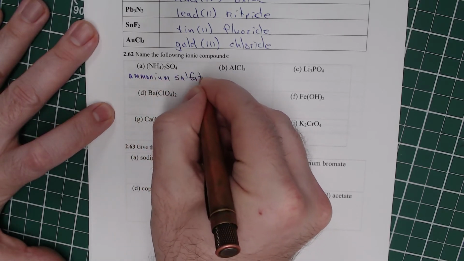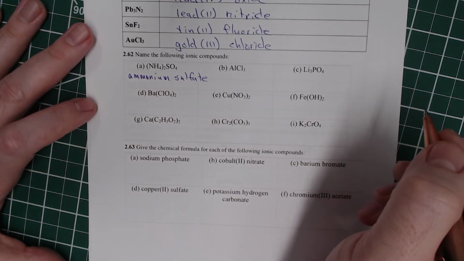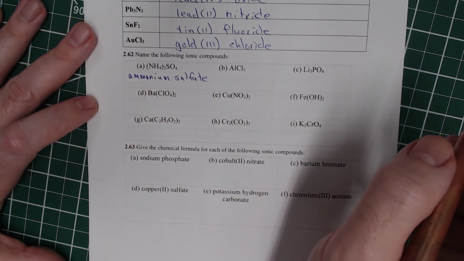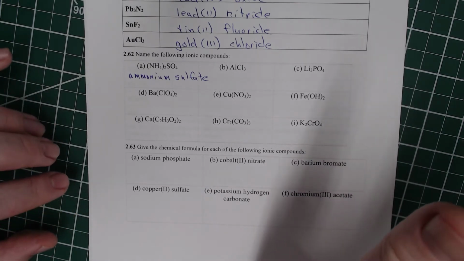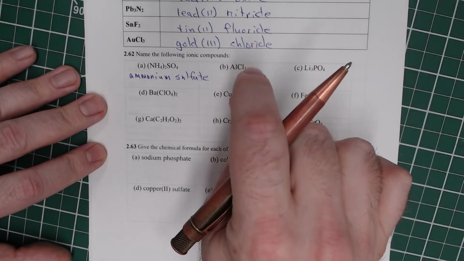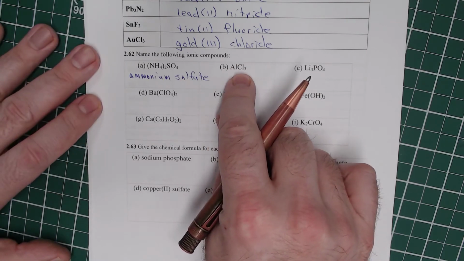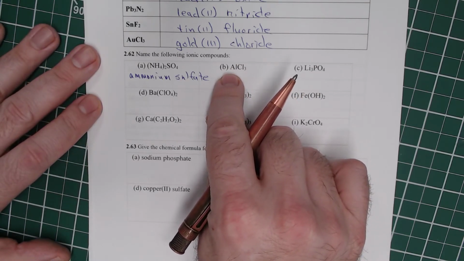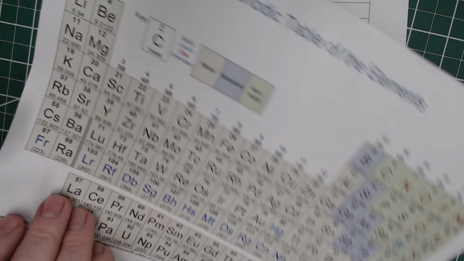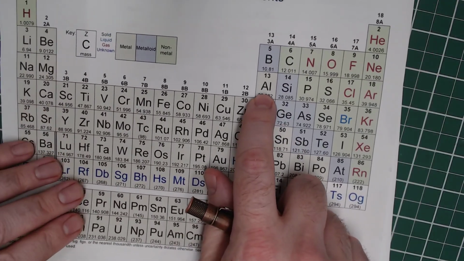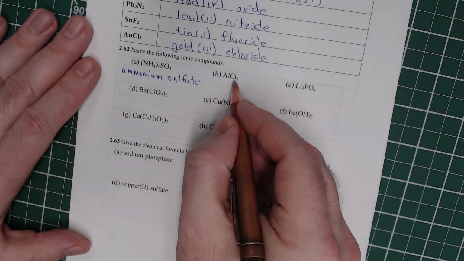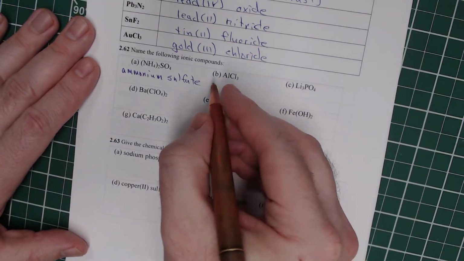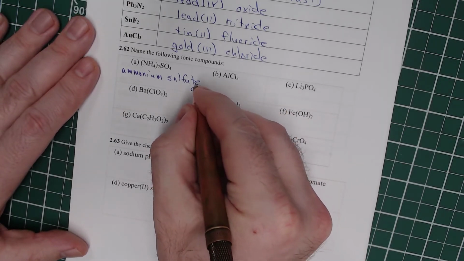You'll notice that we don't have any of the prefixes like mono, di, tri. We're going to see that in a different kind of nomenclature that we're doing a little bit later, but here we do not need to do that. So AlCl3, well, Al is aluminum. Aluminum is one of those that always has the same charge, and so it does not need a Roman numeral. So it's just aluminum, and then of course chloride. So we're just going to call that aluminum chloride.